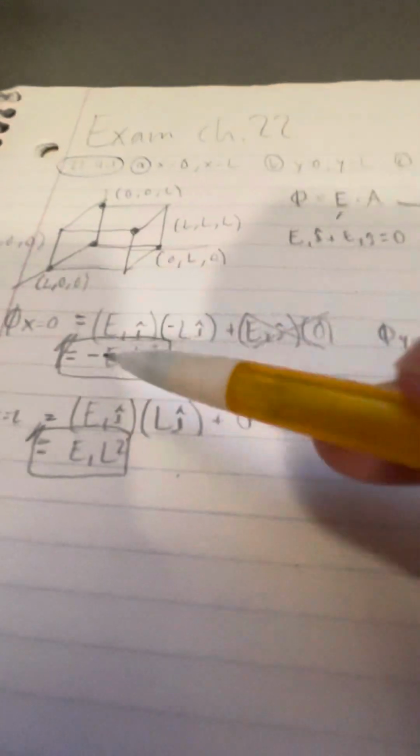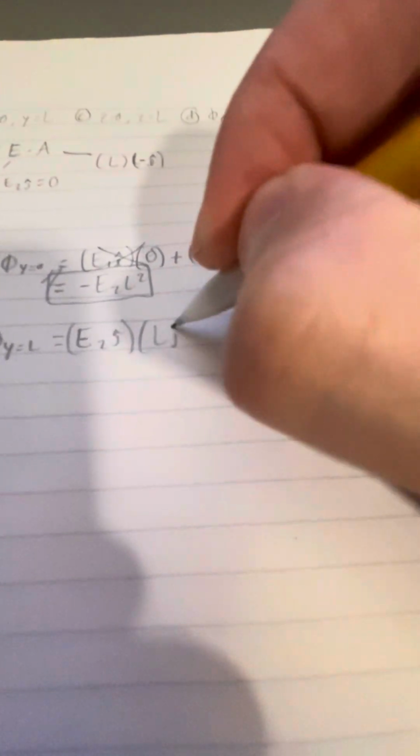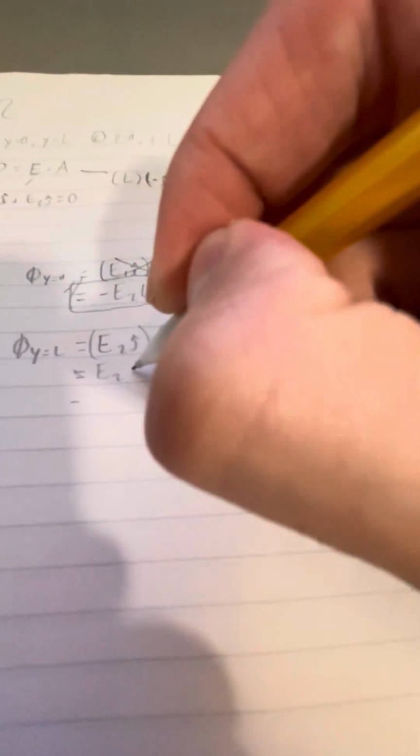So instead of negative E1 L squared, we're going to get negative E2 L squared. And that's for L equals 0, but if we do L equals Y, it's a similar process here. So we have electric flux, Y equals L is equal to, so we just, instead of E1, it is now E2 j hat times positive L j hat, which gives E2 L squared.